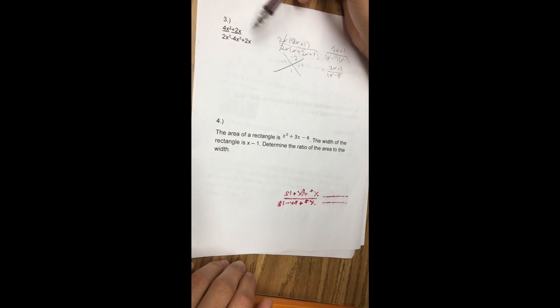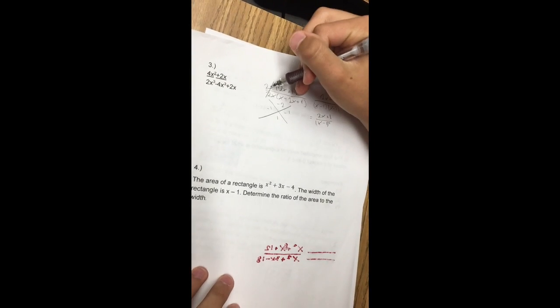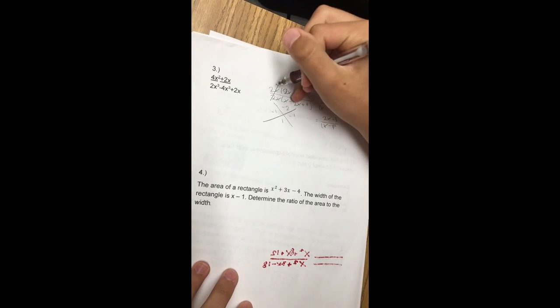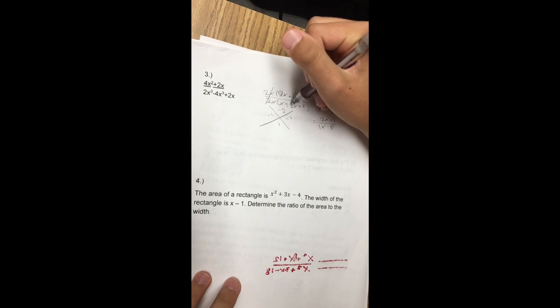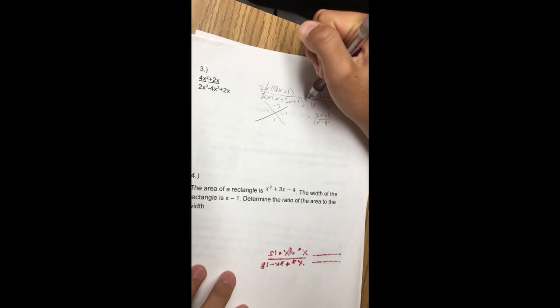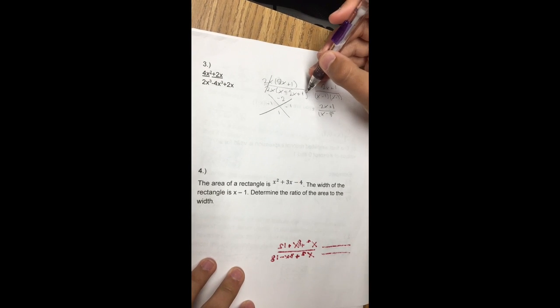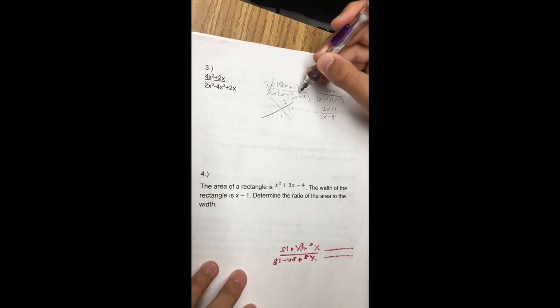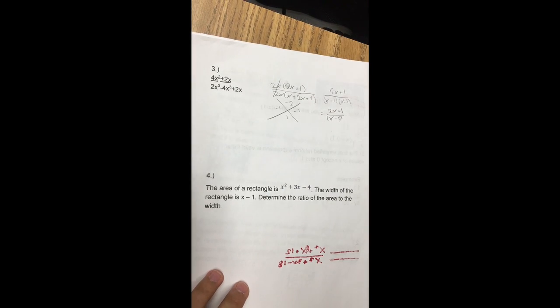Okay, for the third example, what you need to do is take out the GCF here, which is 2x, and you cancel it out, and you get 2x plus 1 over x squared minus 2x plus 1. And this is a trinomial, so you need to factor it out, so you use the diamond method. You have to find what adds up to negative 2 but multiplies to 1.